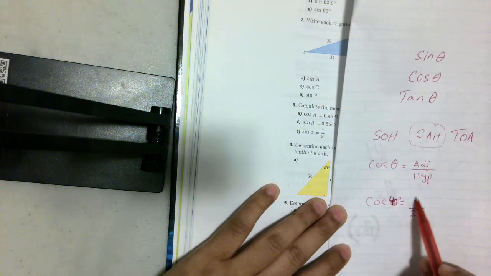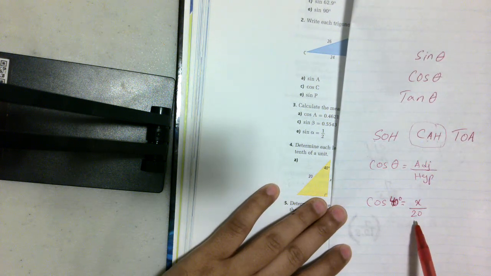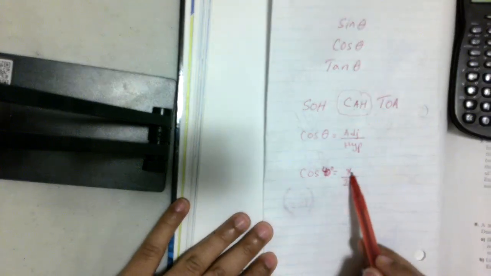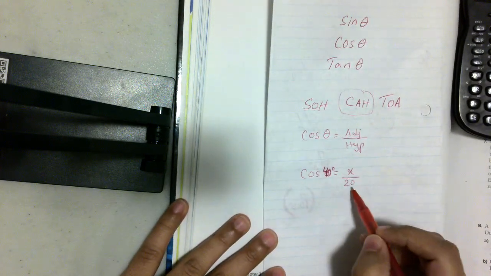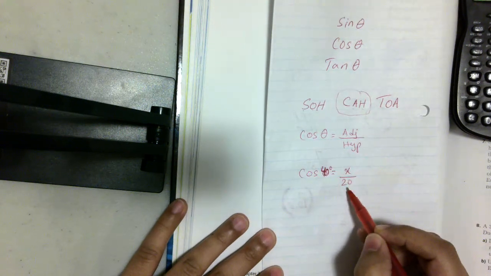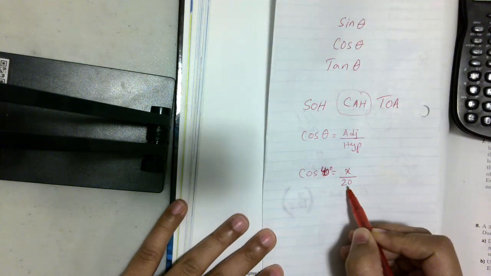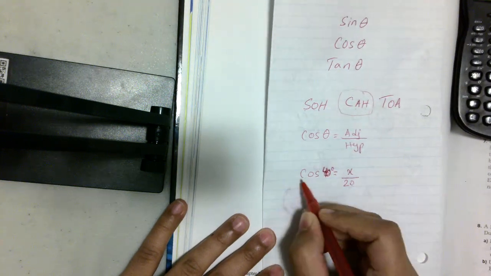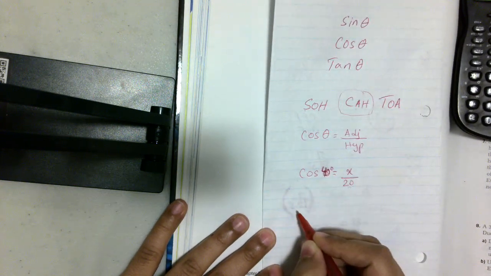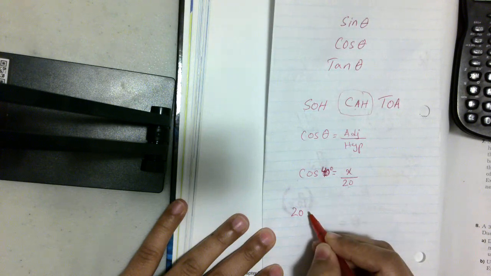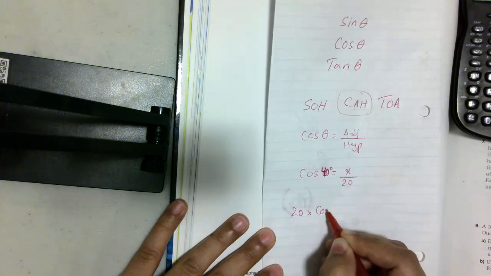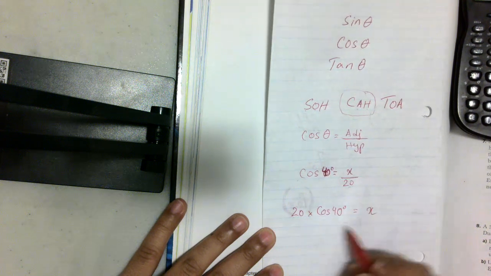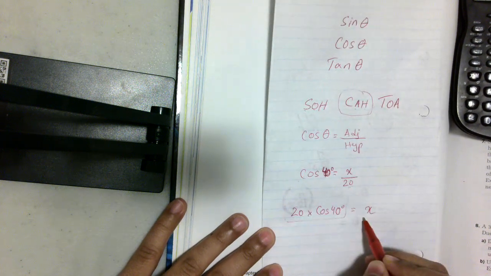Since we have to look for the x, whenever we look for any variable, we have to isolate it. Isolate means we have to make it single, so how do we get rid of this 20? 20 is dividing, so on the other side 20 will be multiplied. So we do 20 times cos 40 degrees equals x.